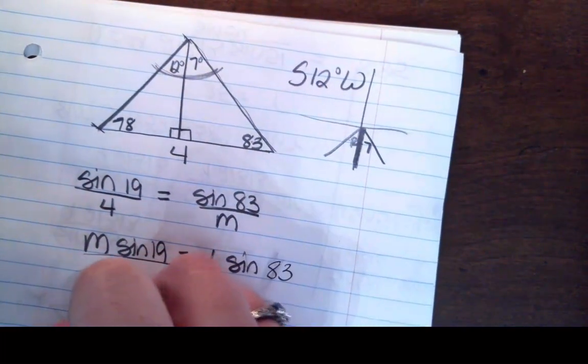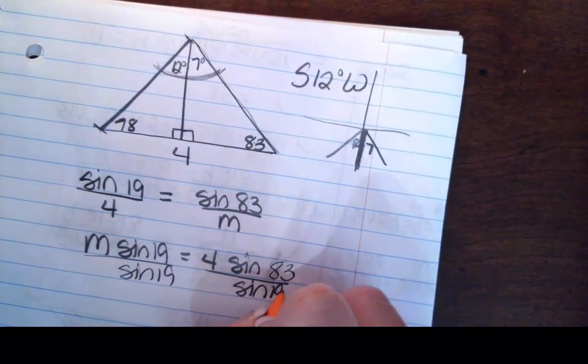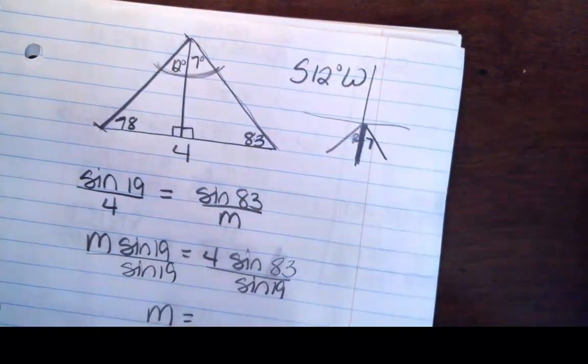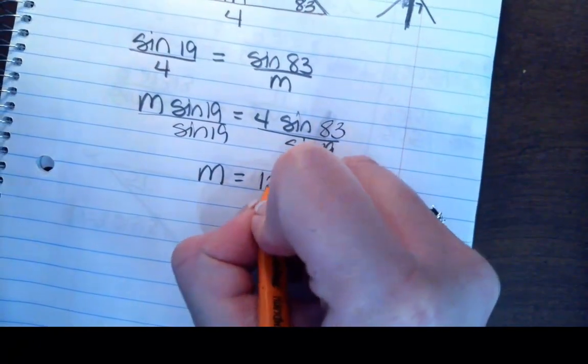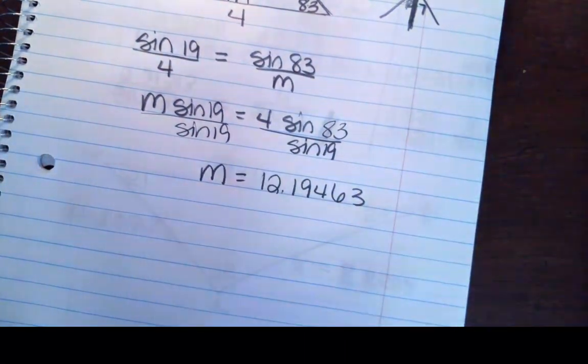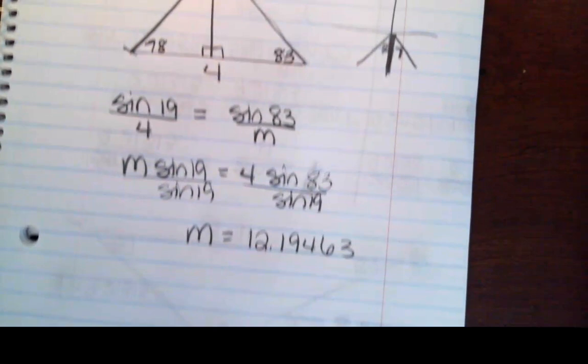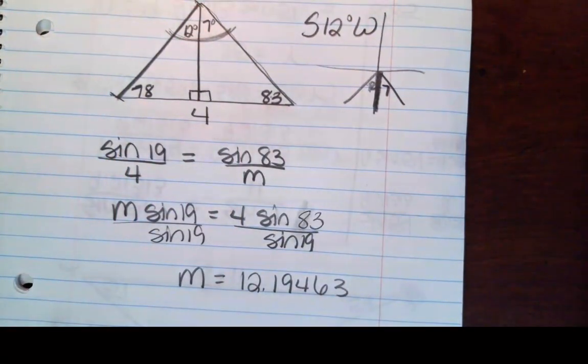And divide both sides by sine 19. And I have Marie's distance that she sailed is 4 times the sine of 83 divided by the sine of 19. And I get 12.1946. So that is how many miles Marie has sailed. So look at the bigger triangle and then do the law of sines from there. And I'll pick up the next ones in another video.